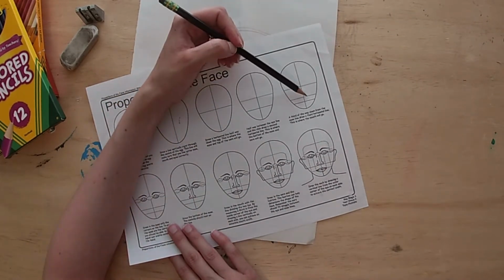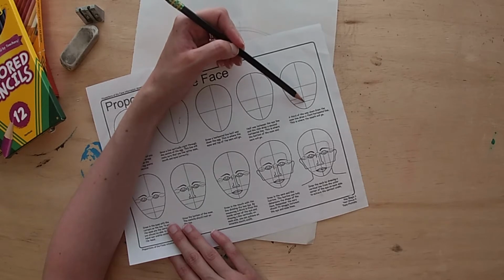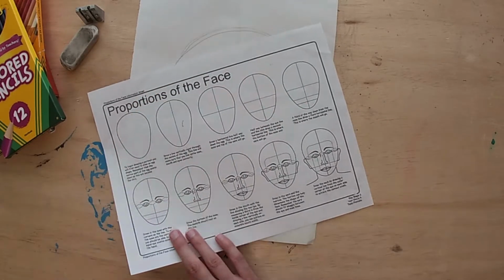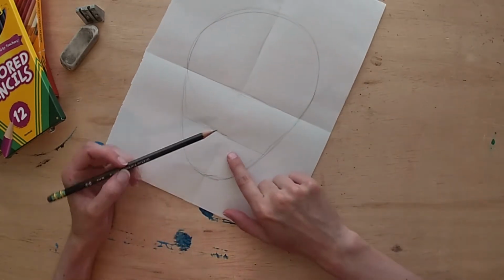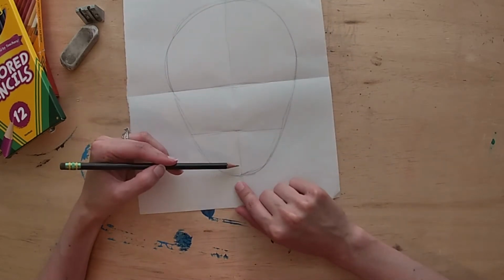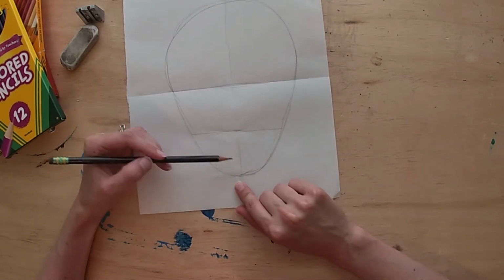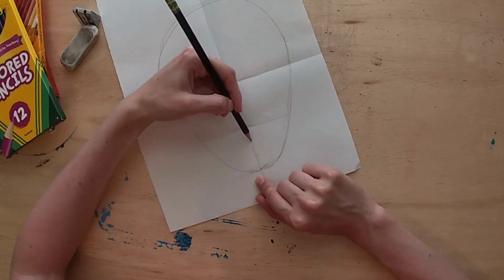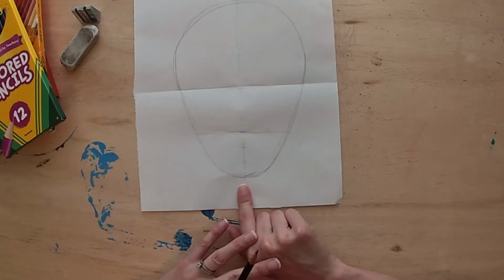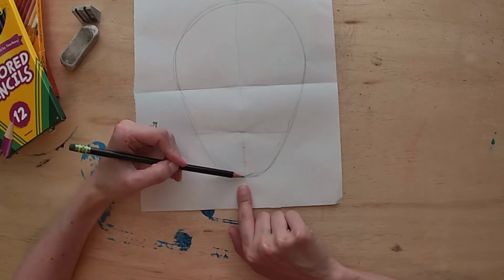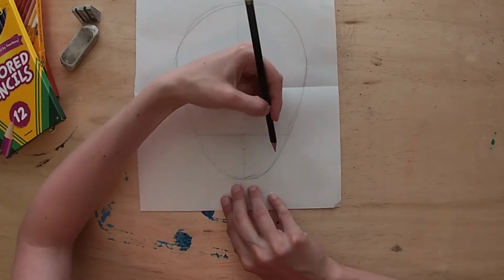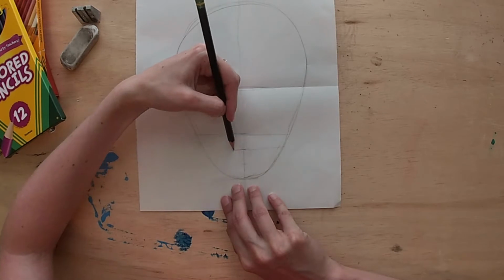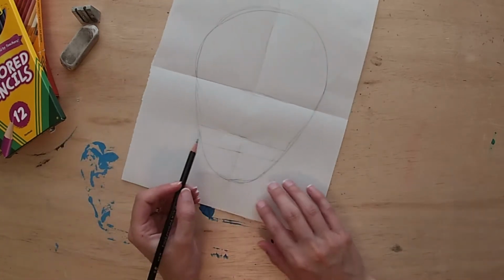Then we're going to draw another line that is a third of the way down from this line. So try to imagine this portion divided into thirds. What you can do is draw a couple little dashes and say, that looks pretty even, and then draw that entire line across.